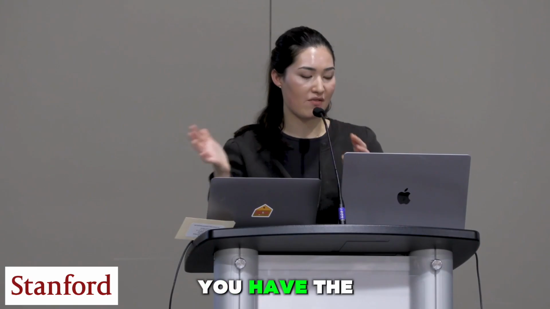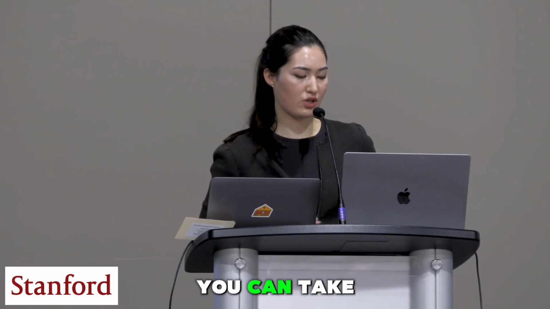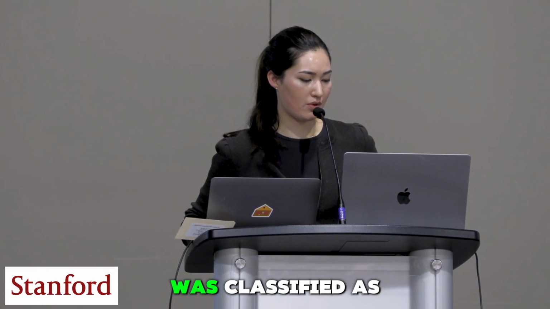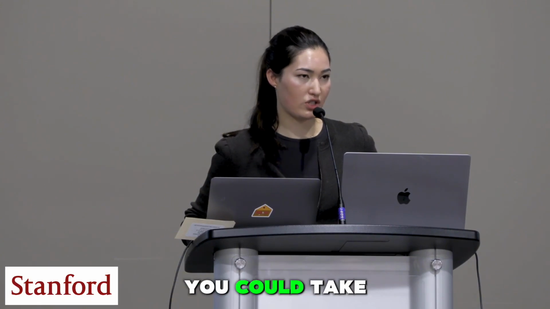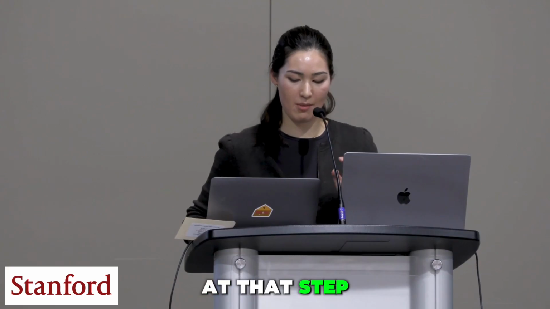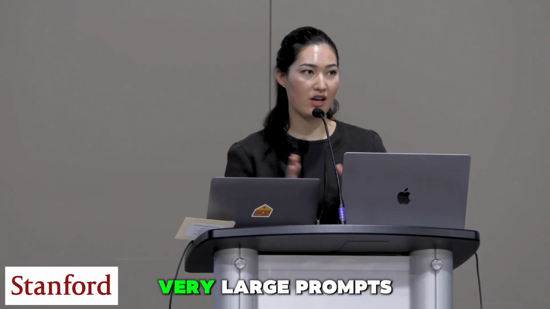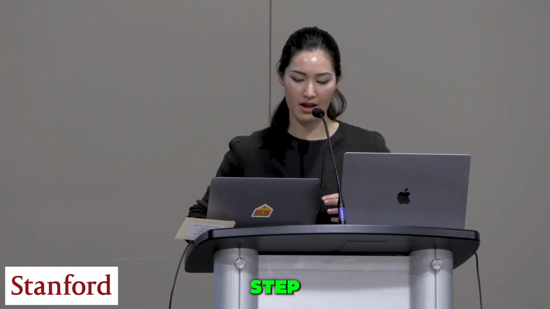And then once you have the output from the first prompt, say the user query was classified as technical support, you could take different instructions based on the result at that step. The advantage is that this can also lower costs because you don't need to have very large prompts at every single step.